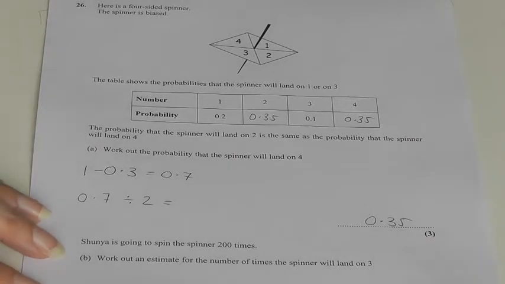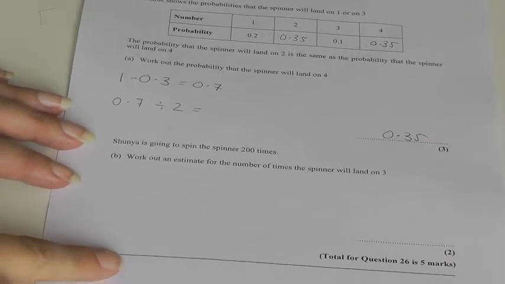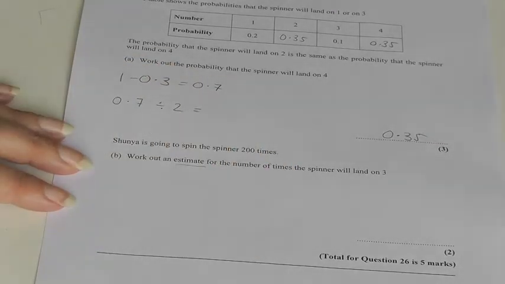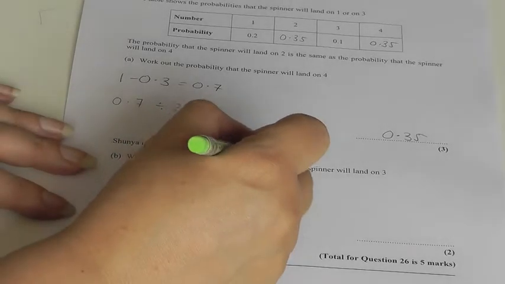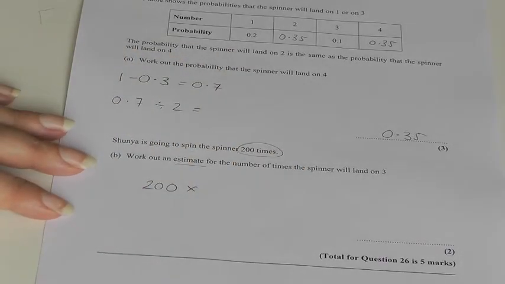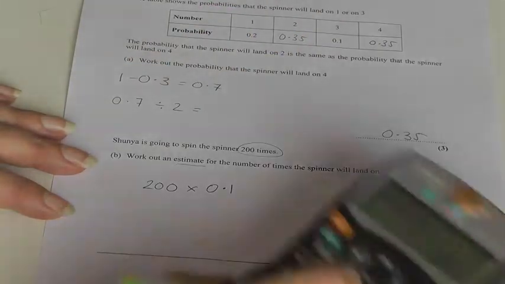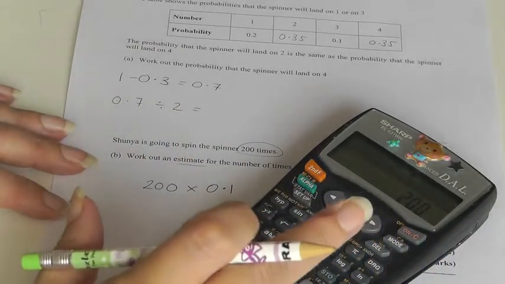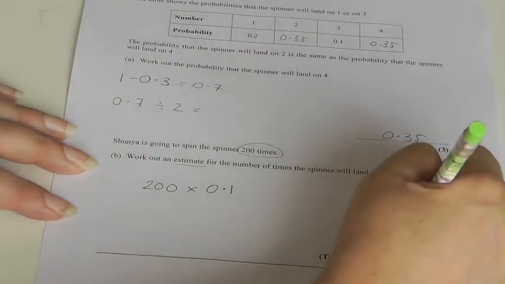The second part of the question tells you that Shunya is going to spin the spinner 200 times, and it asks you to work out an estimate for the number of times the spinner will land on 3. This is a basic multiplication, so you are going to times the 200 here by the probability it will land on 3. And the probability it will land on 3 you take from the table, and it's 0.1. So that's the calculation you need to do. And the answer is 20.